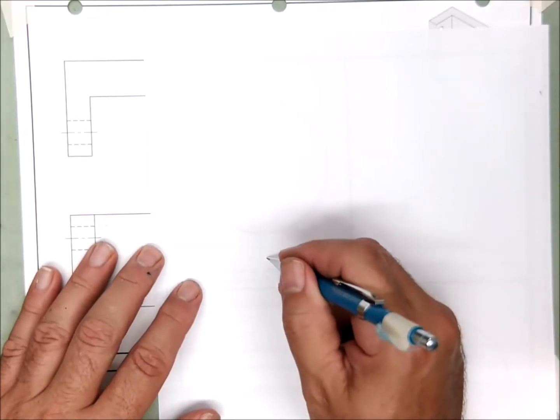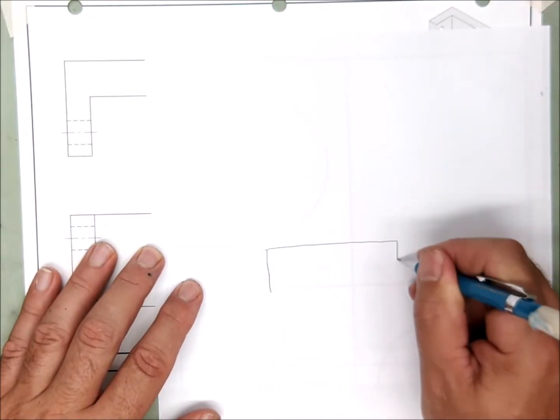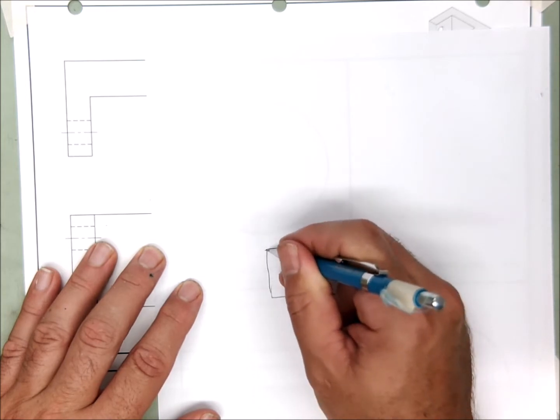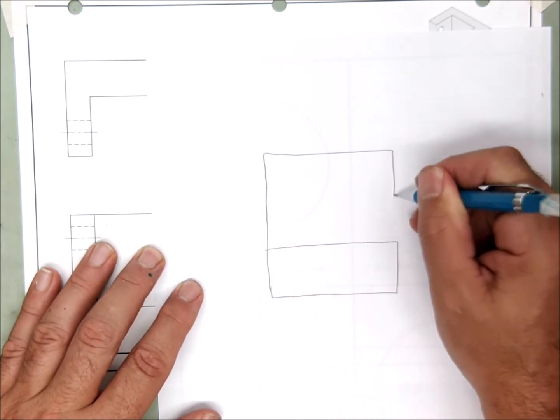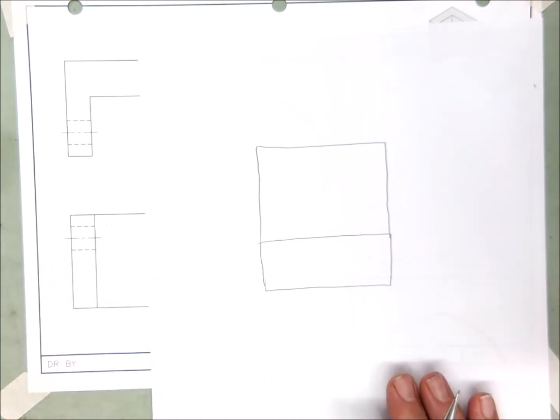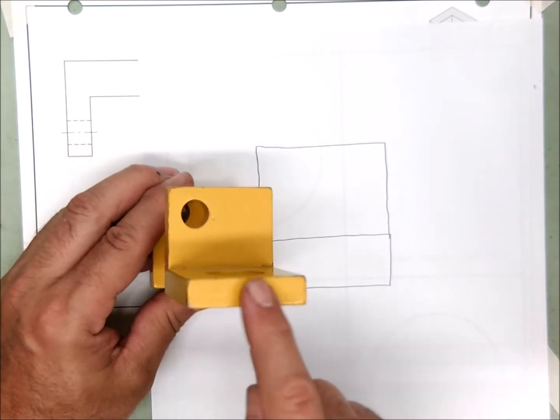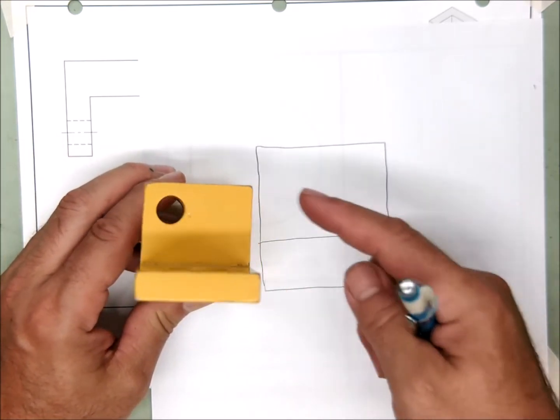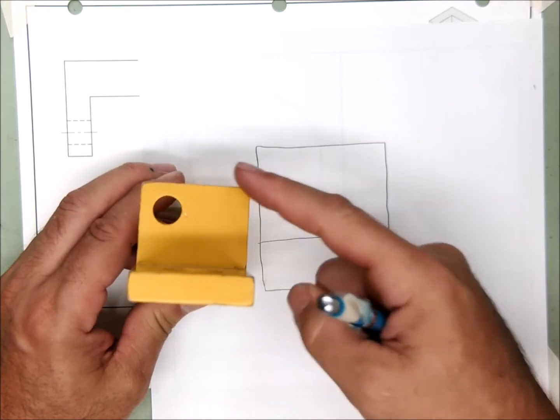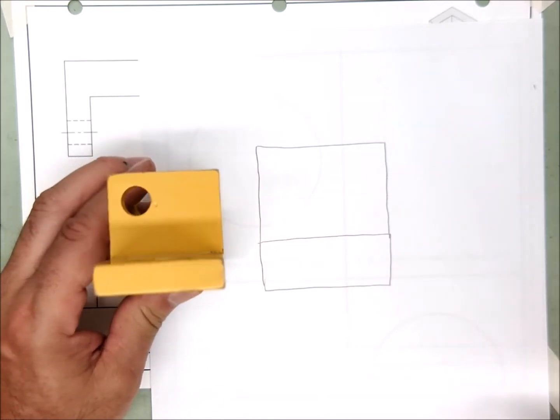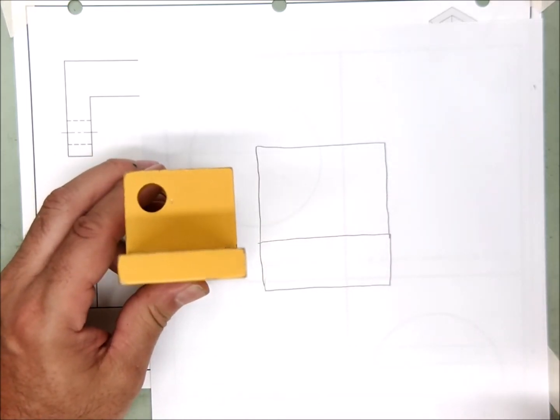What I see is one rectangle sitting on top of another rectangle. This rectangular face is here. This big rectangular face is up there. So I can see those two things.